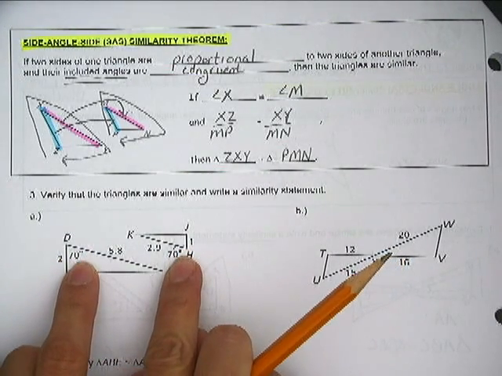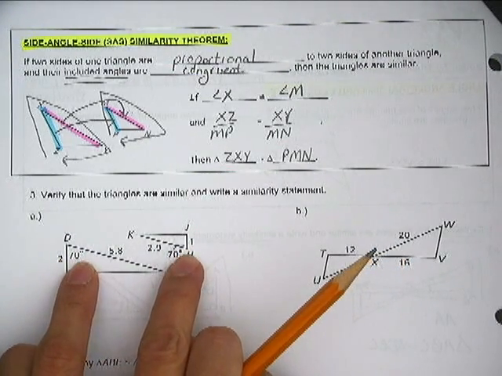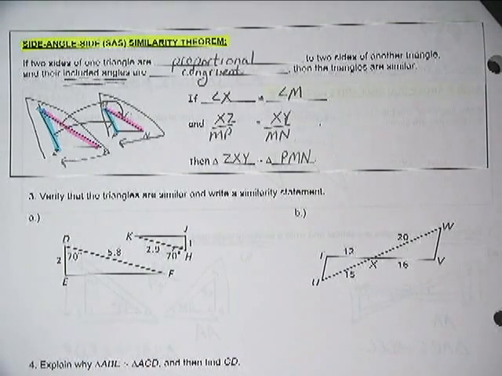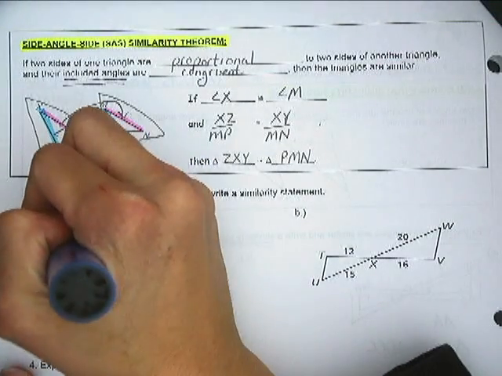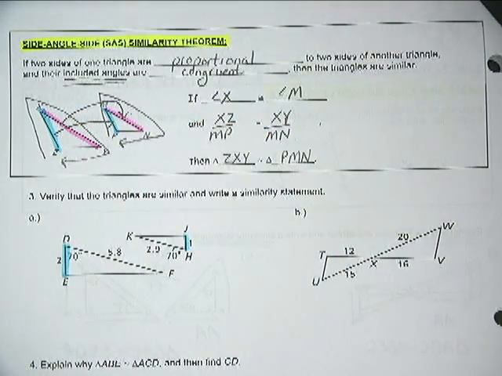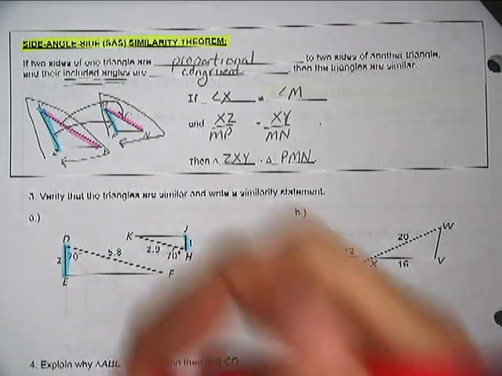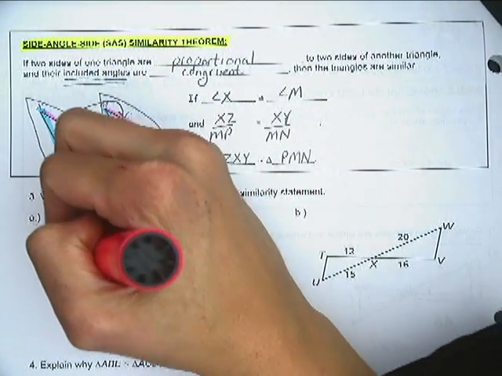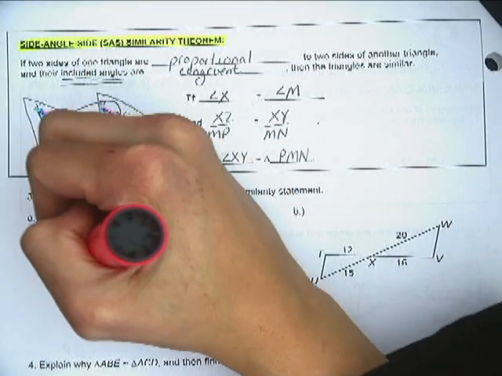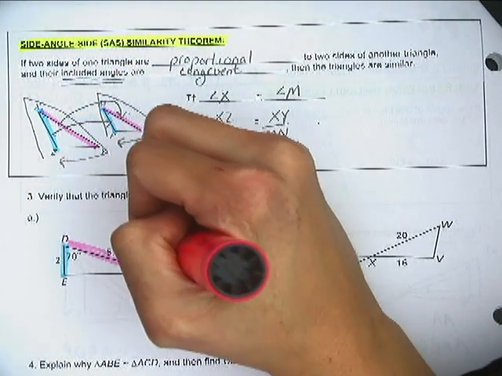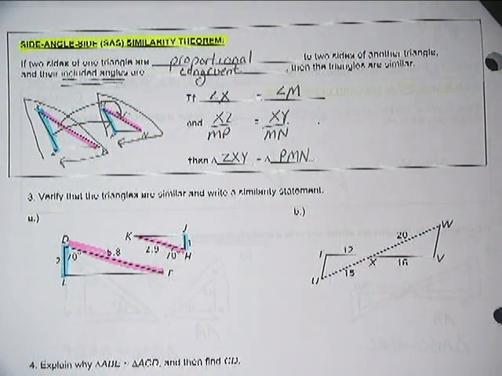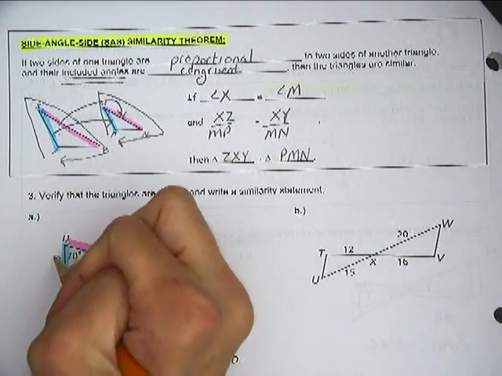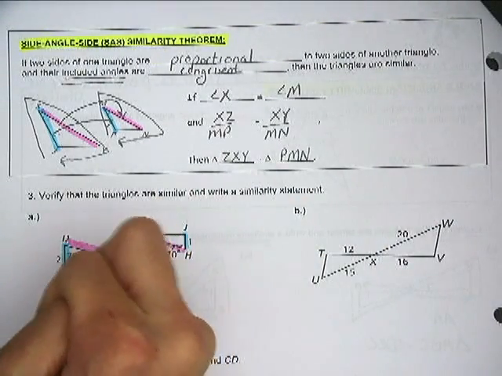Okay, so 3 says verify that the triangles are similar, and then we're going to write a similarity statement. If I look at A, I see that the included angles are congruent. Now I just need to verify that corresponding sides are proportional. So the corresponding sides would be 2 and 1, and then these here.